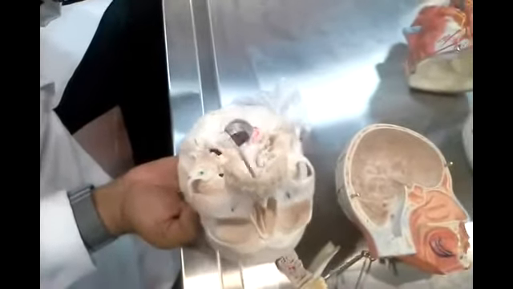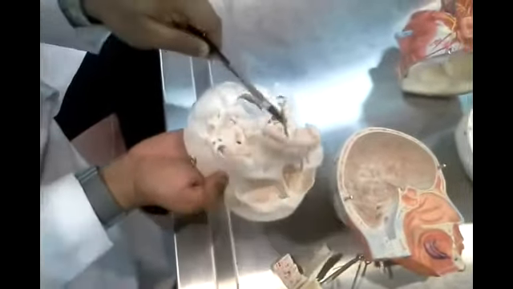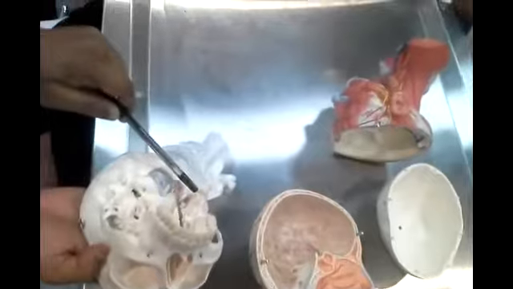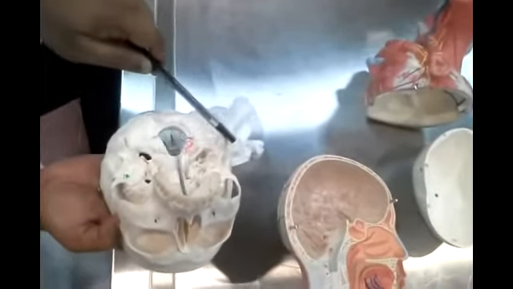Regarding this bony skull, you should identify these things. This is very important area. Pterygoid plate. This very important area. Styloid process. This is very important area.